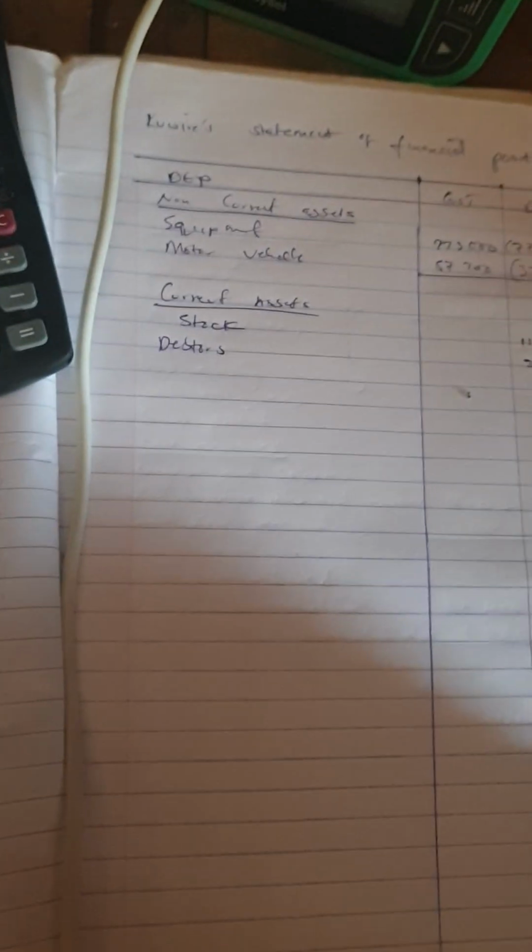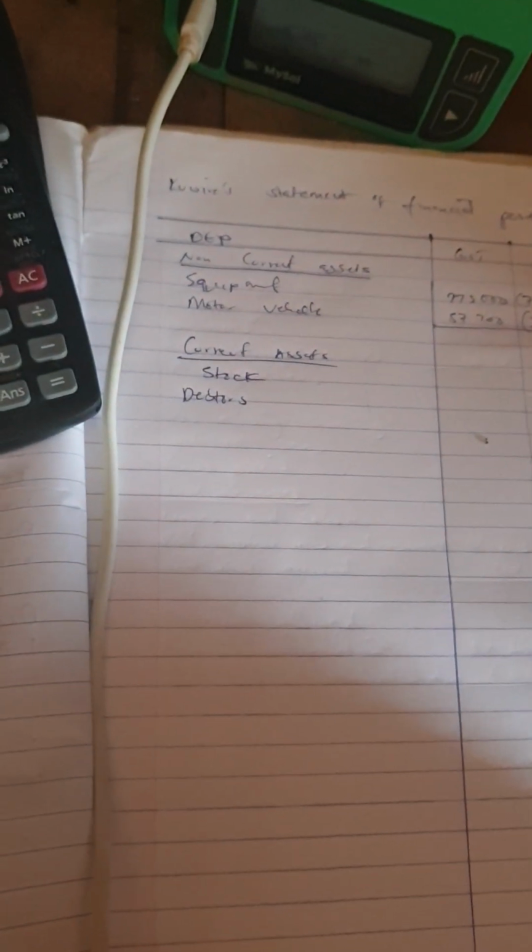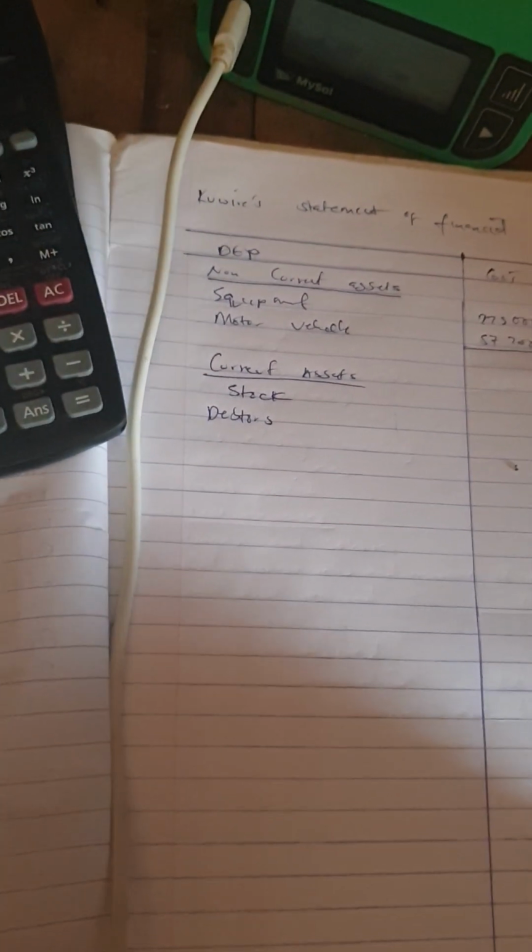Remember, debtors are supposed to be written in the first column, then less provision for doubtful debts, the one which is in the adjustment. But in our case, we don't have any provision for doubtful debts, so it will go direct like that.